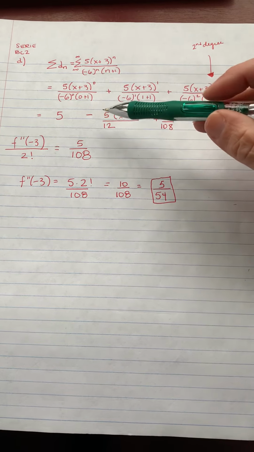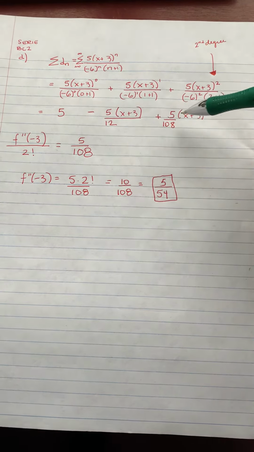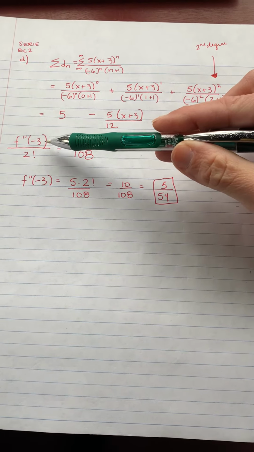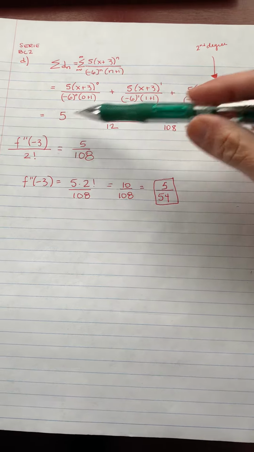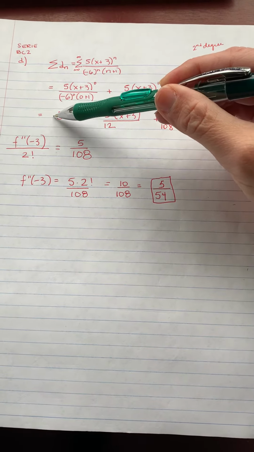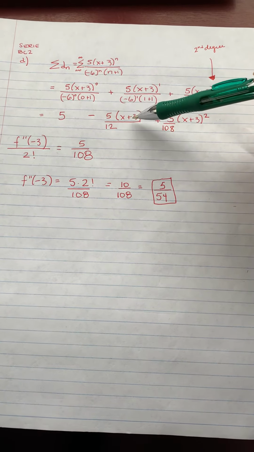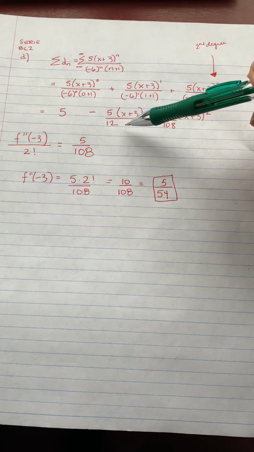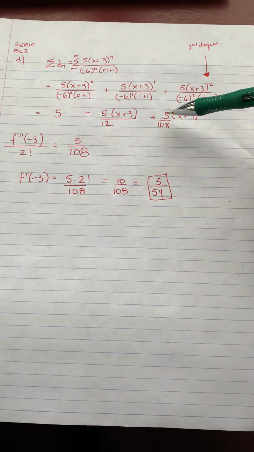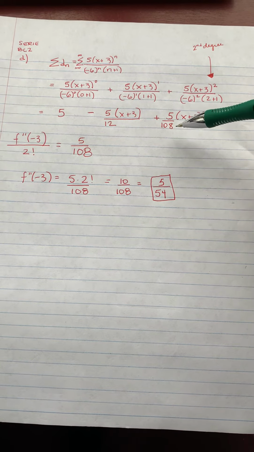And now they're just saying, what's the second derivative at -3? Well, we did this a bunch. We did this a lot when we were together. If I want to know what the second derivative at -3 is, remember for a Taylor series, this is f of -3. This is f prime of -3 times x minus -3 to the first over 1 factorial. This is the second derivative at -3 times x minus -3 to the second over 2 factorial.